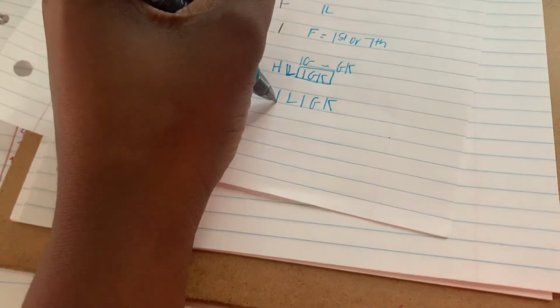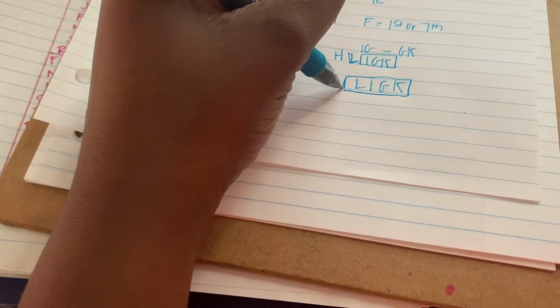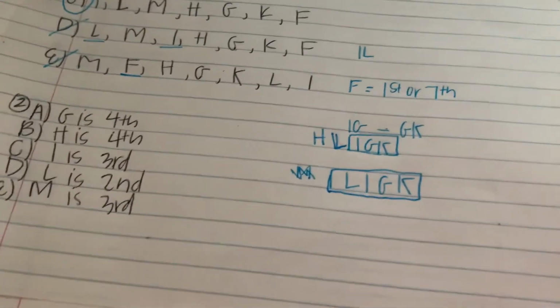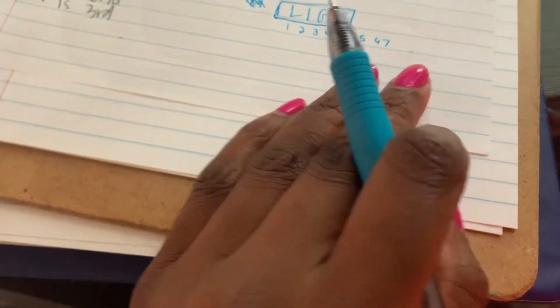L-I-G-K, that I can't move. And we do know that M has to be one of three. So M is going to have to come, and M can't come before... we have 7. This is 4, 3, 4. And then I got 5, 6, 7. I have 3 empty spaces somewhere.